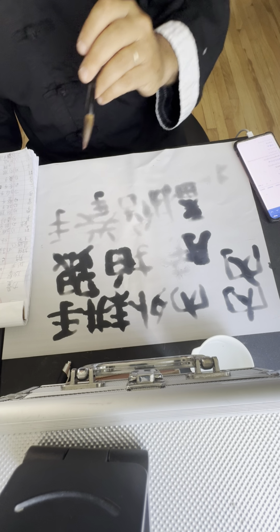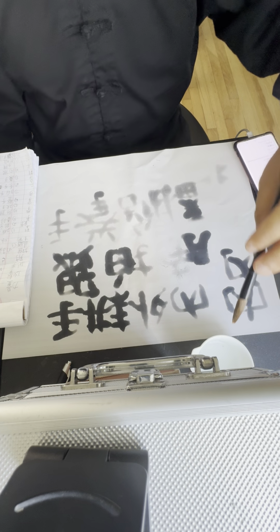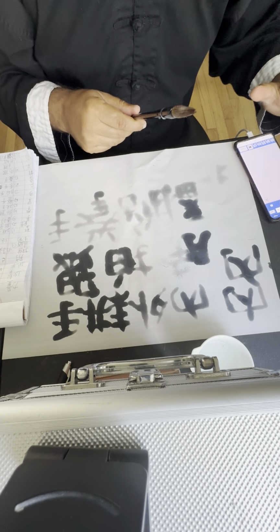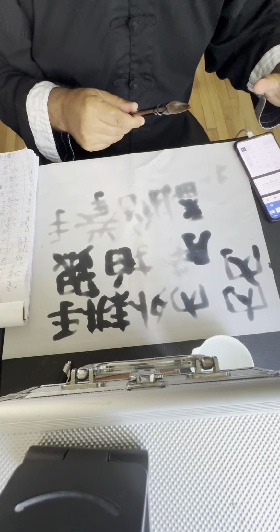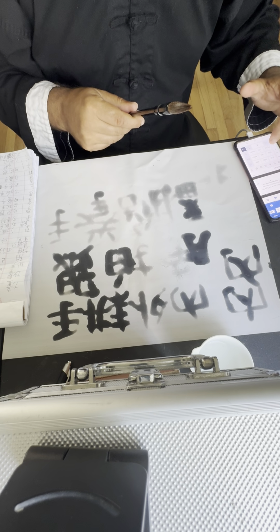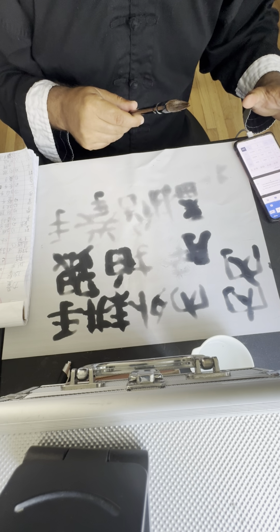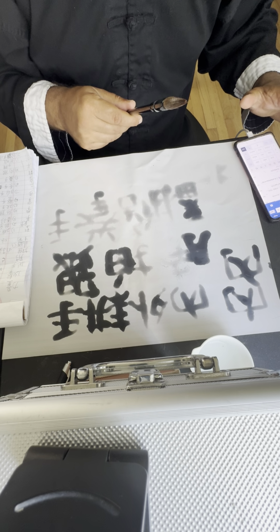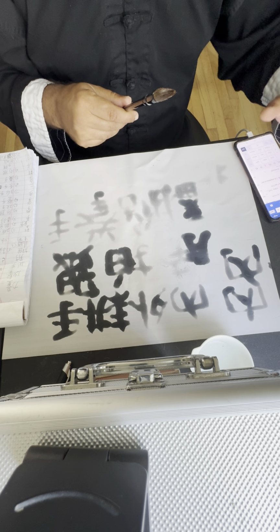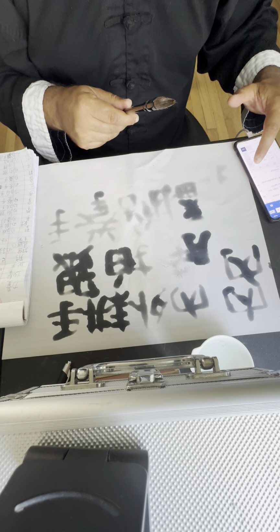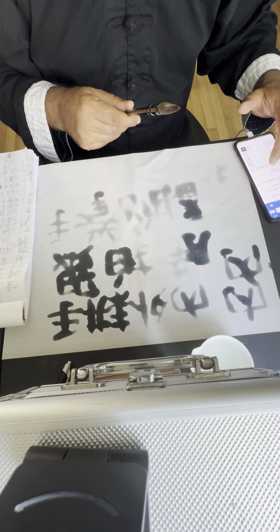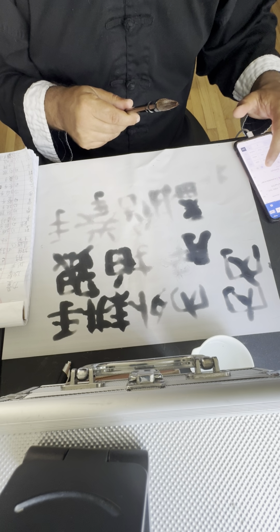So now we're going to go to another character. This one is also written in many different ways, so I'm going to write it the way that I believe it should be written. But this is basically, one second, I have to find that character because it's less common.